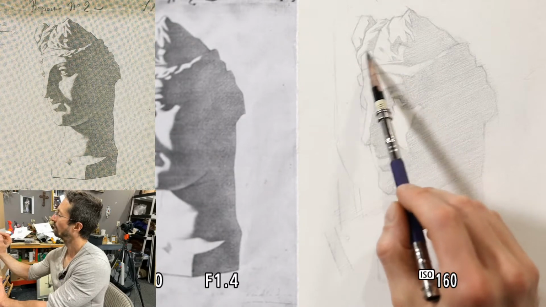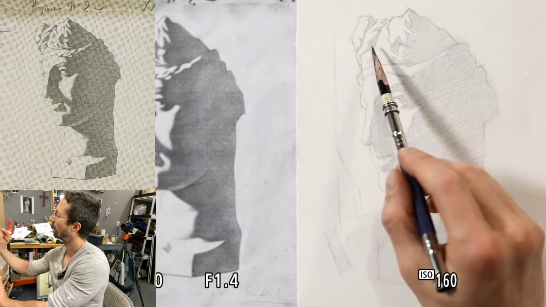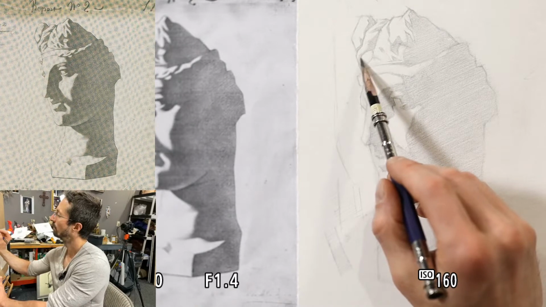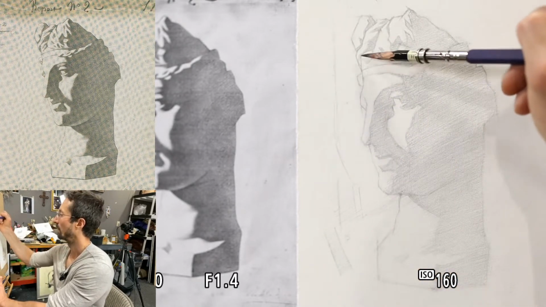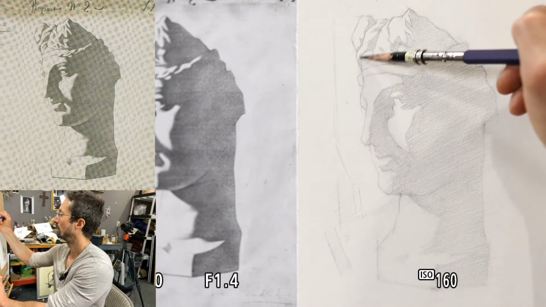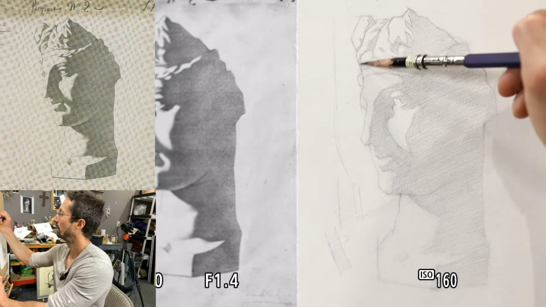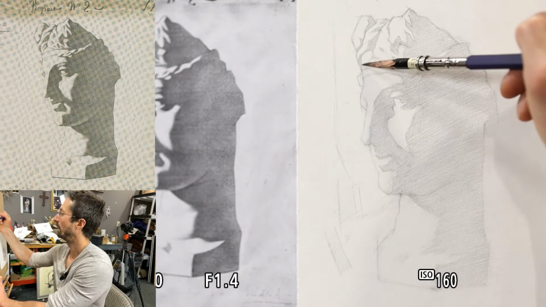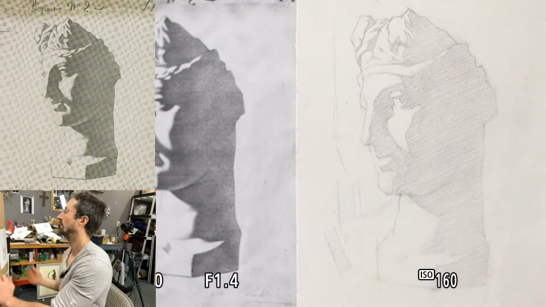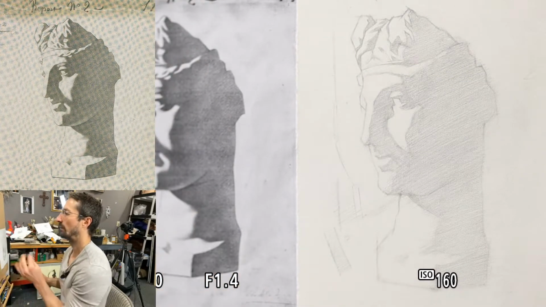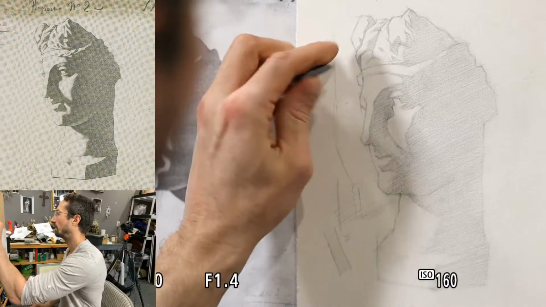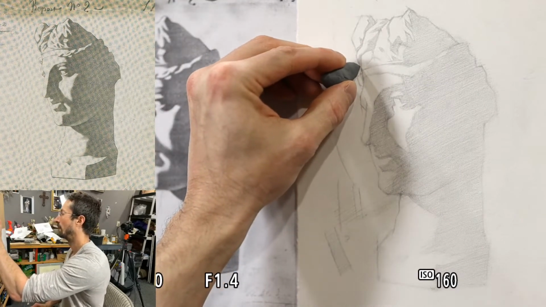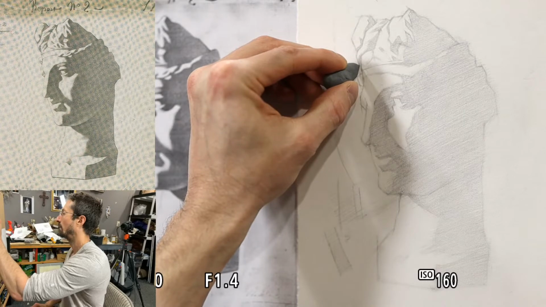So you see, Limo, I'm just going back and forth. And so sometimes when you shade, you lose the drawing a little bit. Sometimes you lose the drawing. All that means is that you need to get the lines back. There we go. That just means you need to get the lines back. There was a stray line here that I'm going to take out. There. There we go.